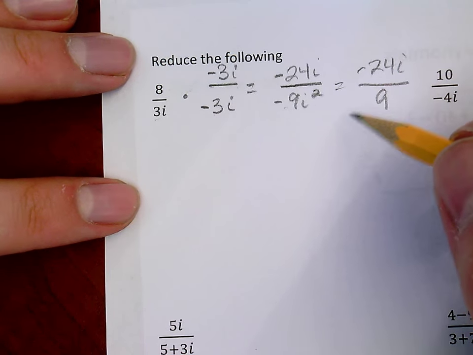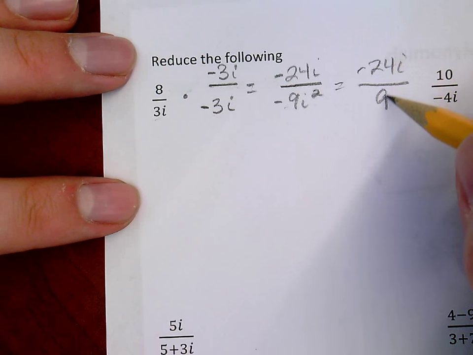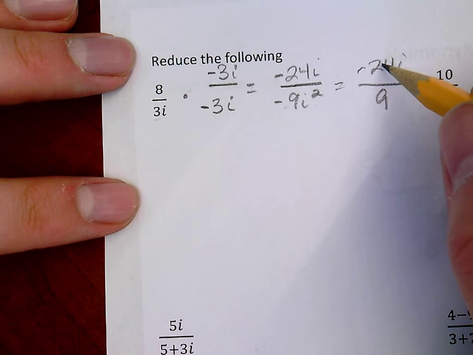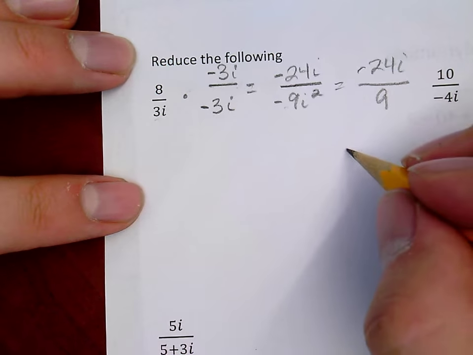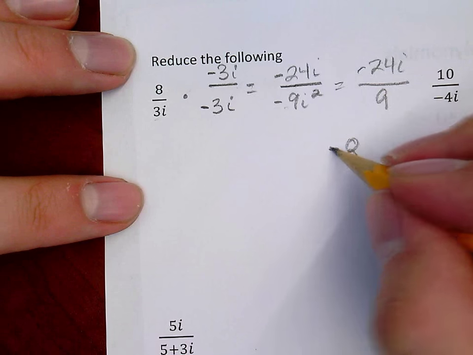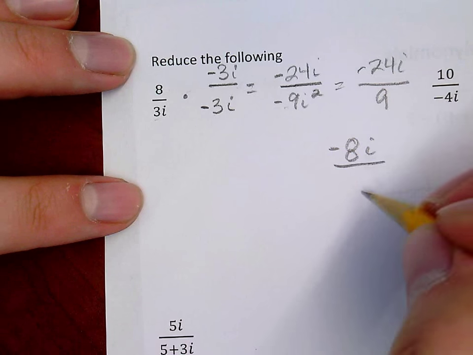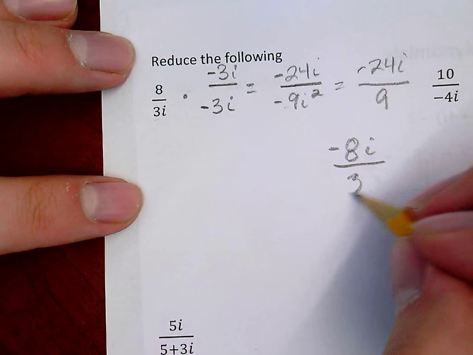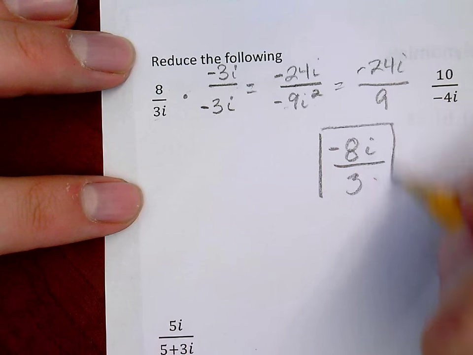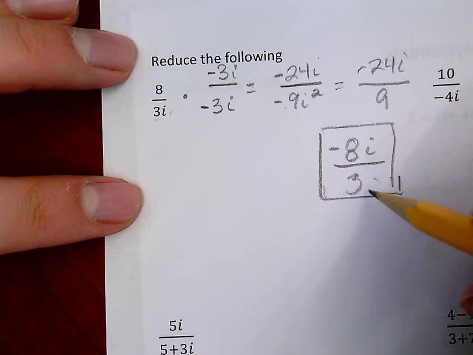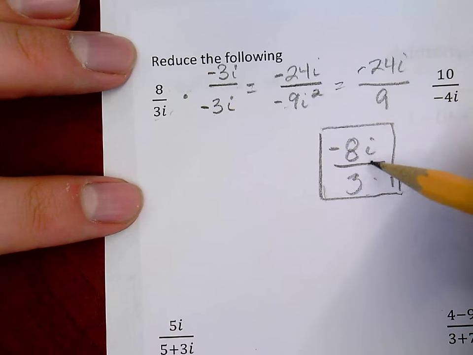Our last step is, what can I divide both the top and the bottom by so I can reduce this fraction? Well, I can tell you if you take the top and the bottom and divide it by 3, it will go in evenly for both. So your end answer will be negative 8i over 3. Notice how the i moved from the bottom to the top.